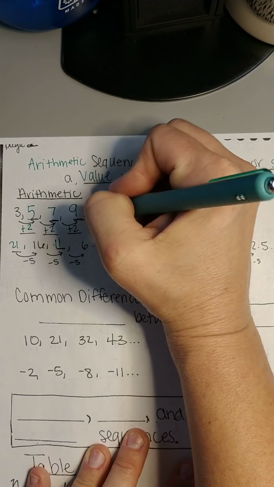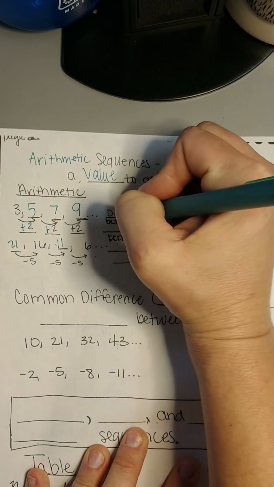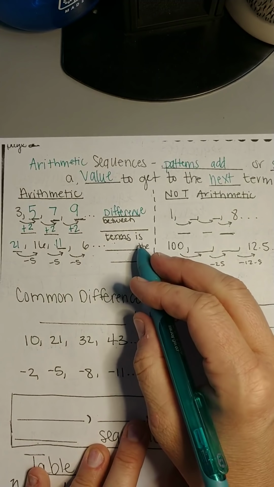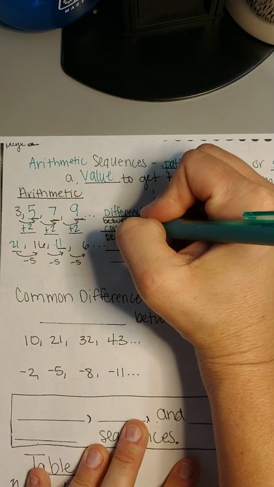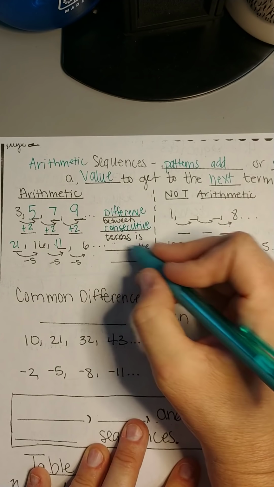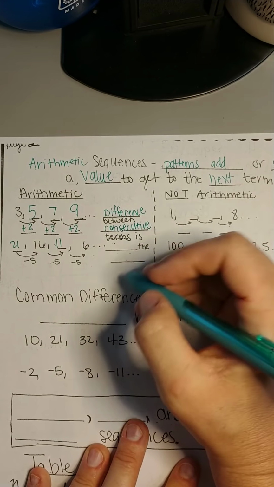The difference, or the space between each number in the list, between consecutive terms, that means one right after the other. So the difference between consecutive terms is always, this is an always statement, the same. You can see the difference between 3 and 5 is 2. The difference between 5 and 7 is 2. 7 and 9 is 2. And same thing here. All of their differences are minus 5.